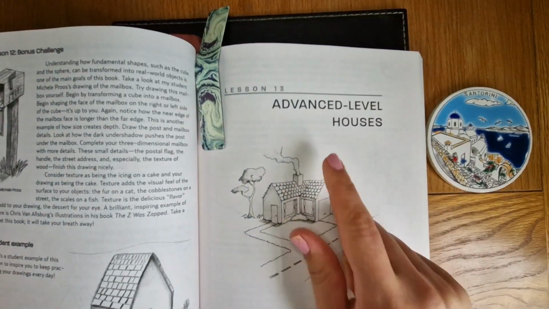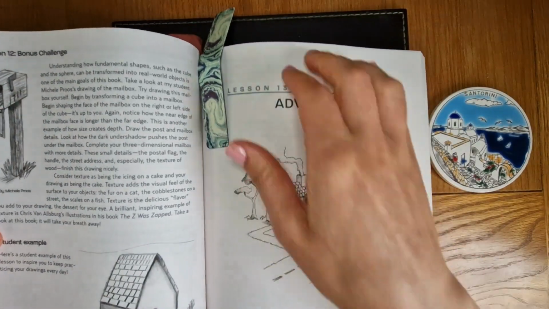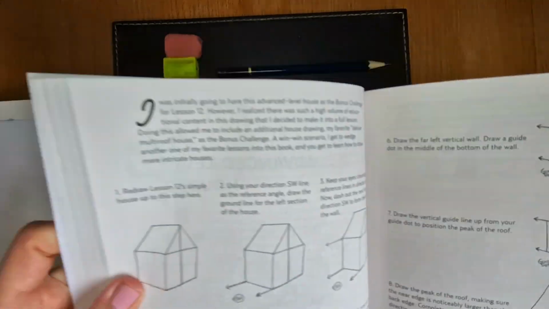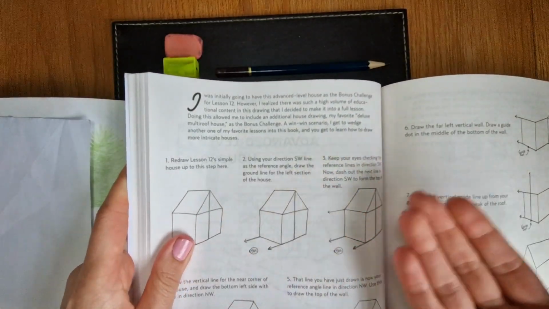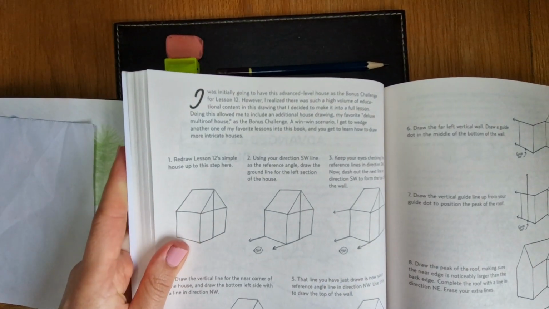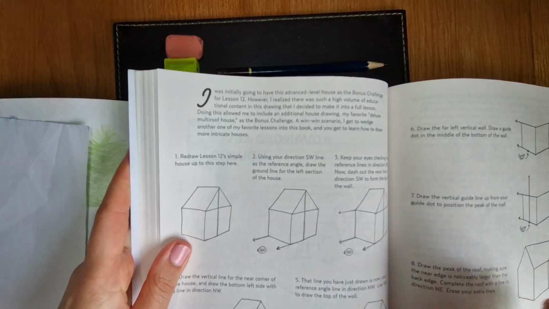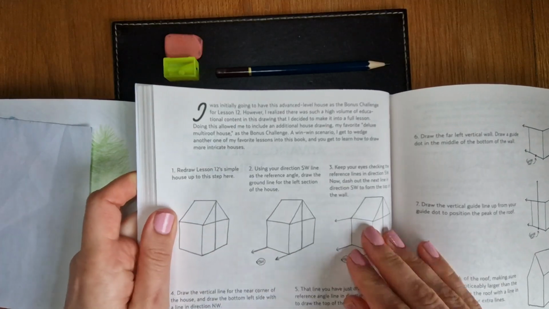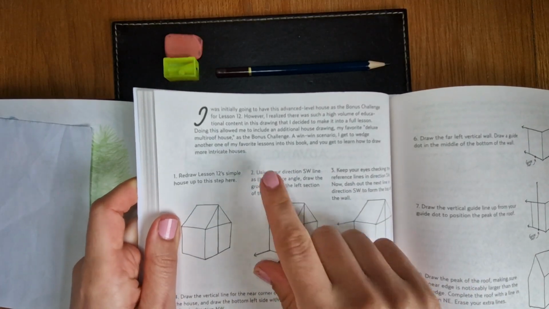So, advanced level houses. I'm just going to read it through because I haven't looked at this page yet. I'm going through it for the first time as well, just as I would normally do, so bear with me, please.